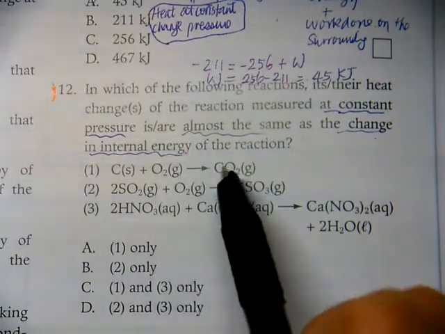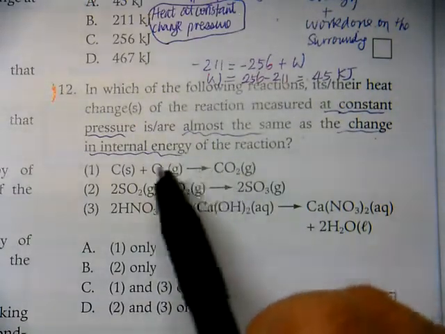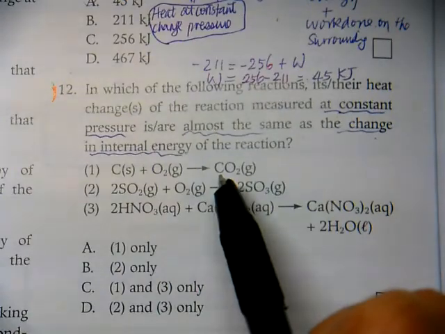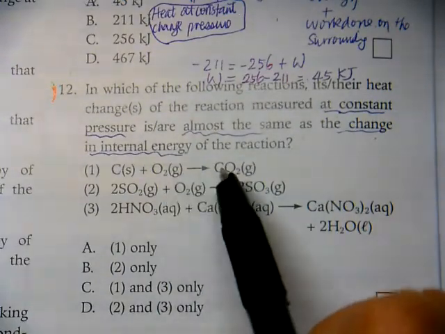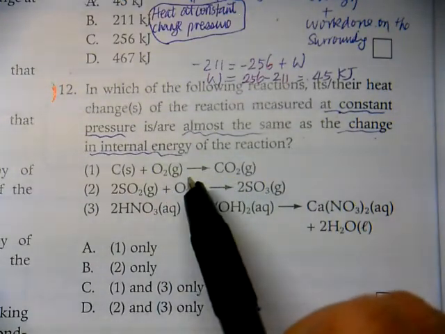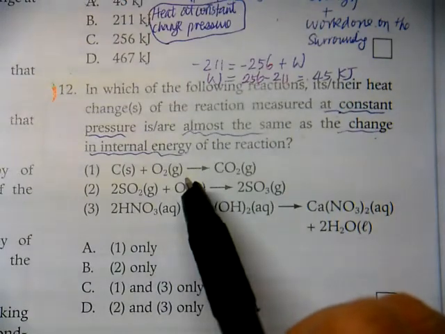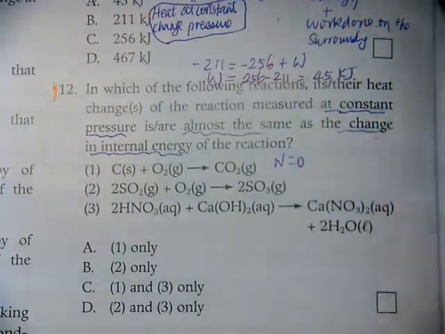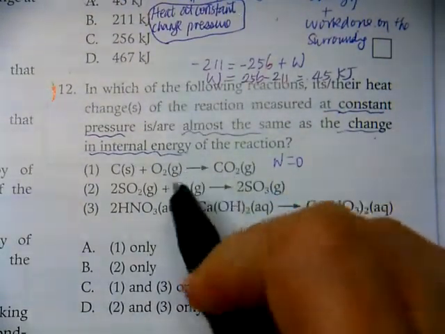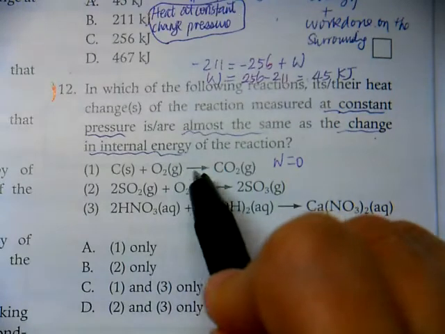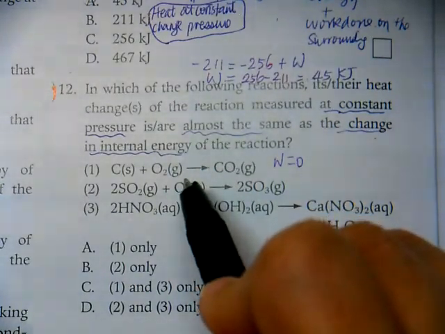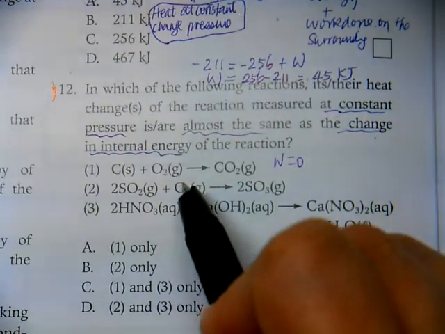That means there is no change in the number of moles of gaseous molecules. So there is no change in volume. In other words, work done is equal to 0.